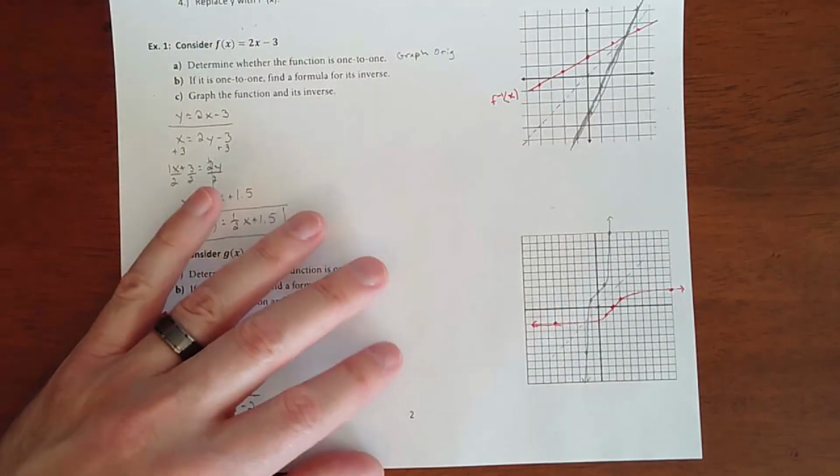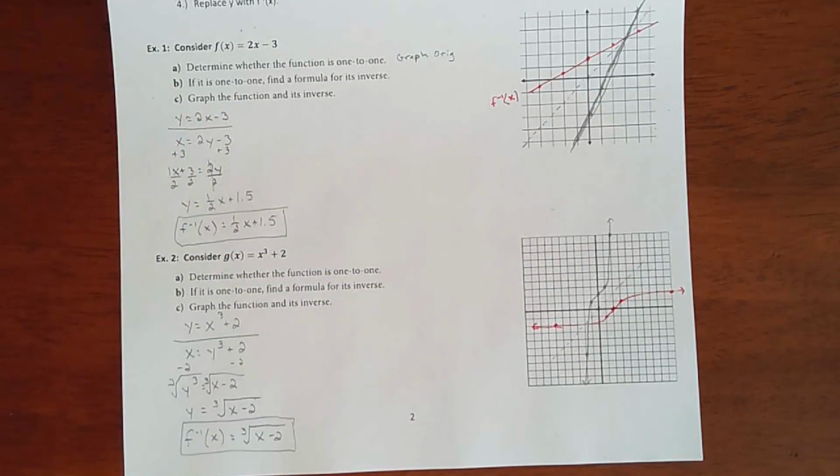All right. So we'll continue with inverse functions. We're going to do a little bit more detail of what inverse functions can do and then how we actually verify them in the next lesson.